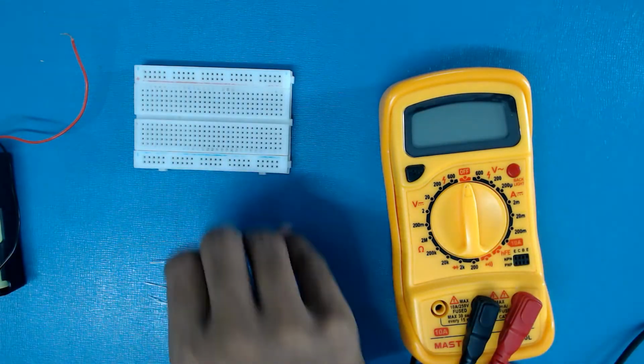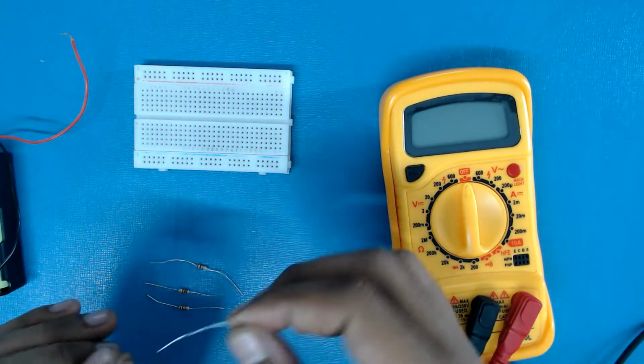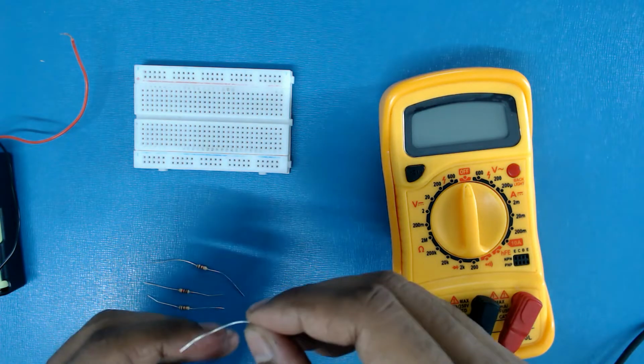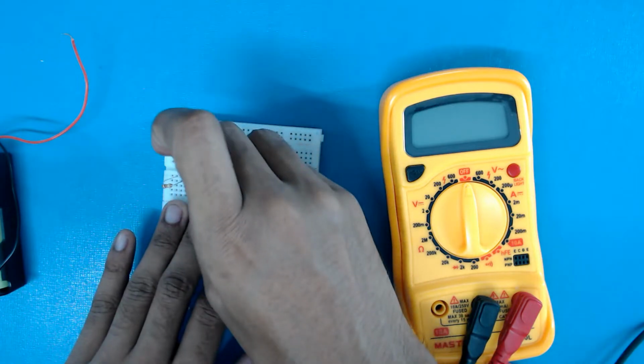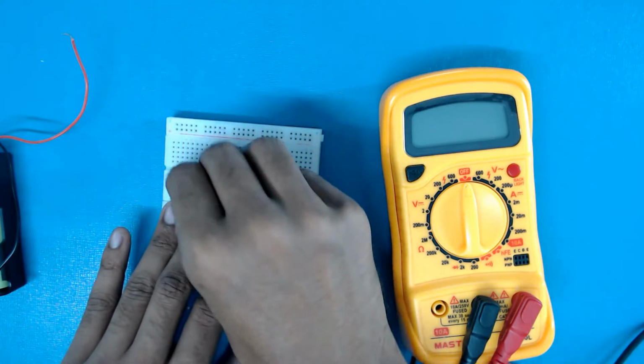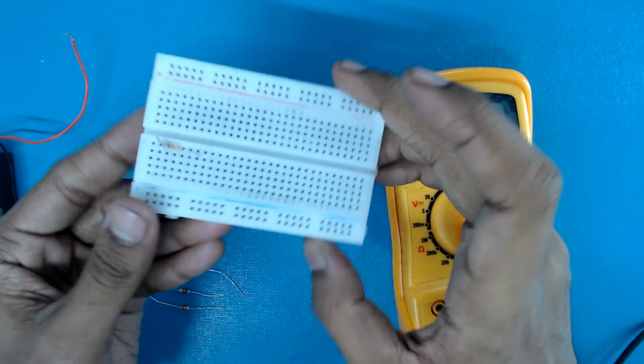Now let's see how the value differs. Let's first start by creating a series combination. I have plugged in the first resistor like this.